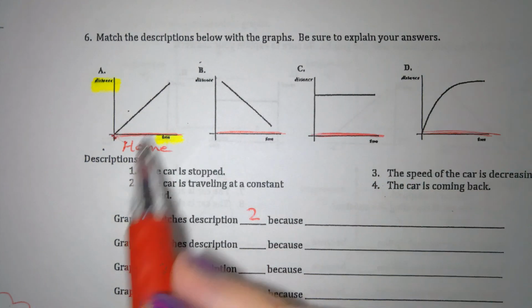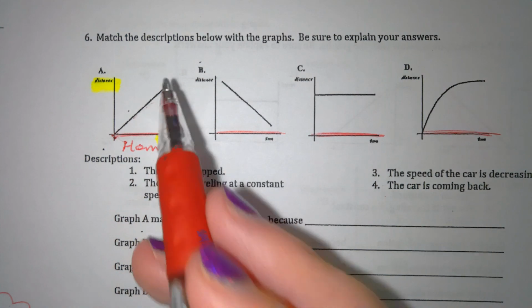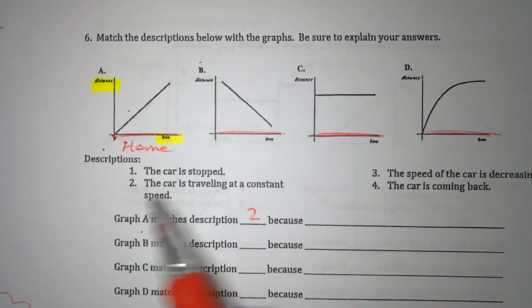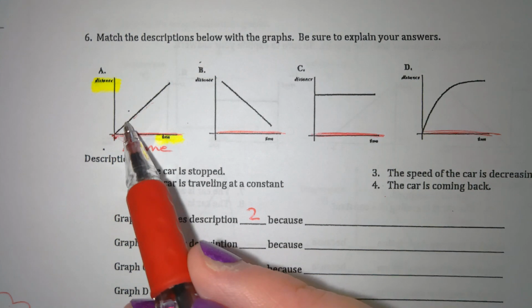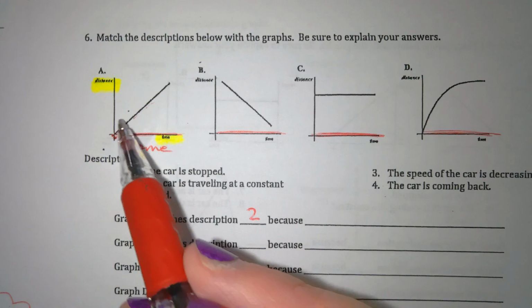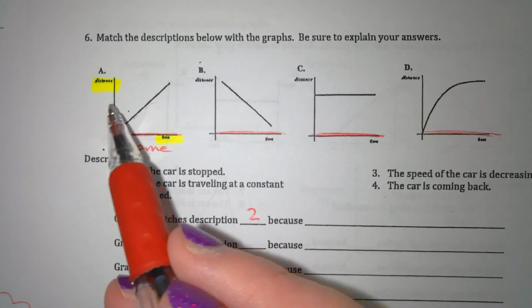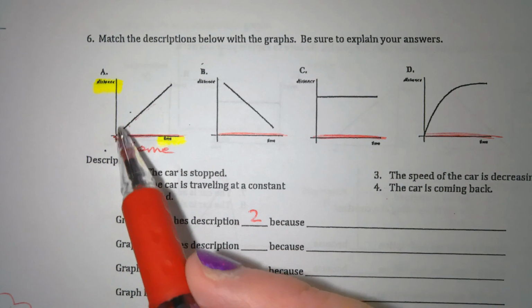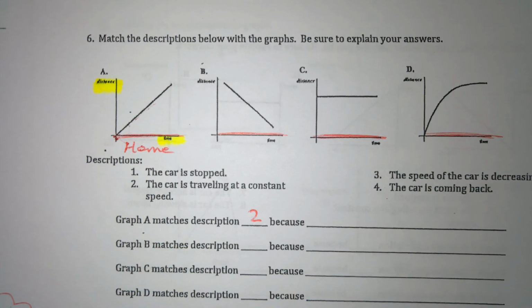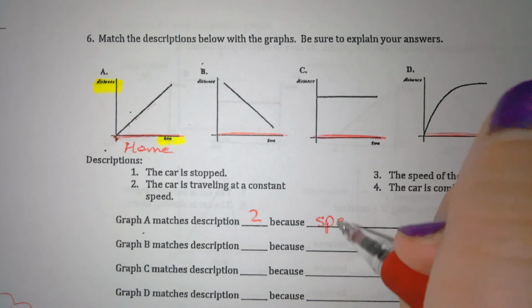So this first one tells you that your car is traveling at a constant speed. For example, 100 kilometers in 1 hour, 200 kilometers in 2 hours, 300 kilometers in 3 hours. So that's why this shows that your speed is constant.